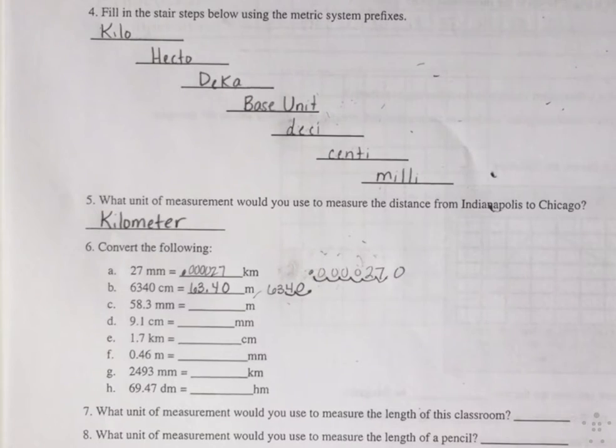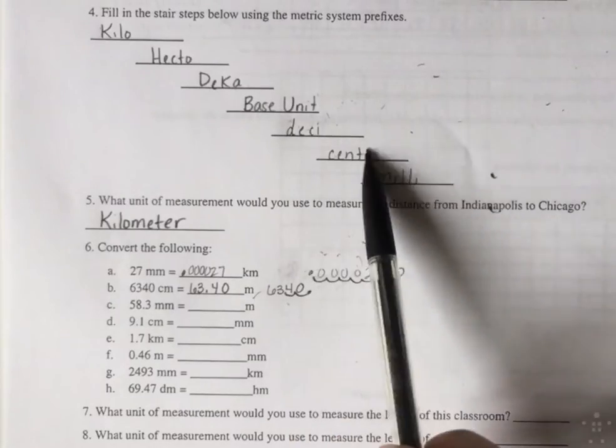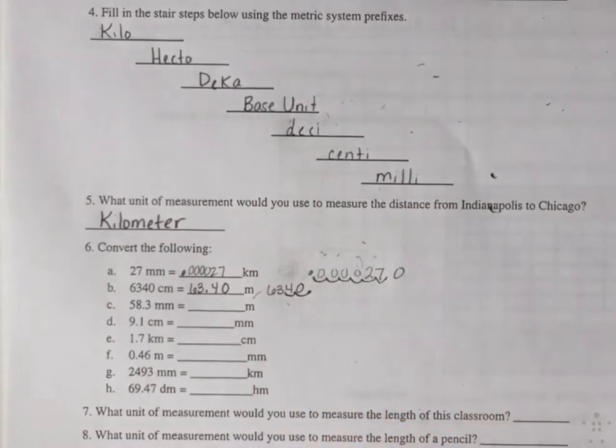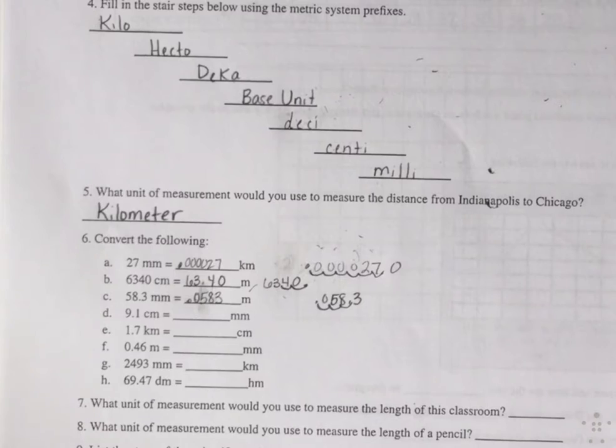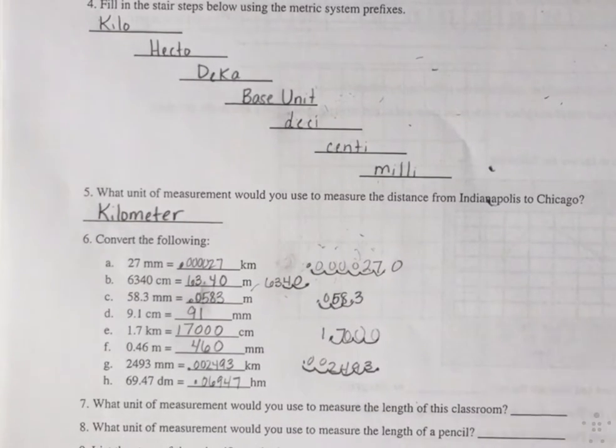Letter C, 58.3 millimeters to meters. So I'm going to go from milli here up to meters. So 1, 2, 3 to the left. That leaves me with 0.0583 meters. Now I'm going to go through the rest of these fairly quickly, and you can just make sure that you did them correctly on your paper. And here you have them.